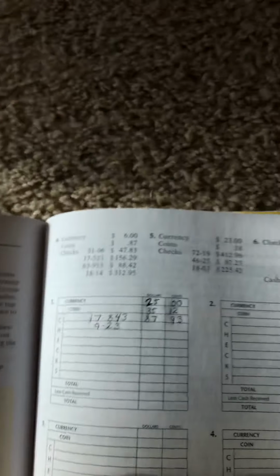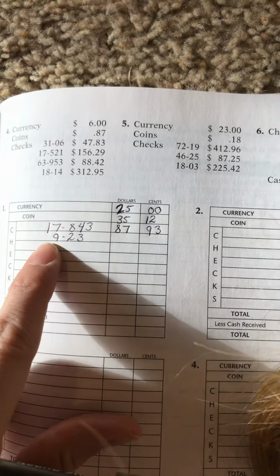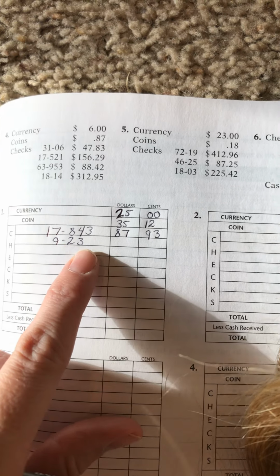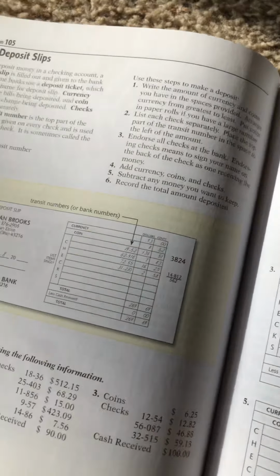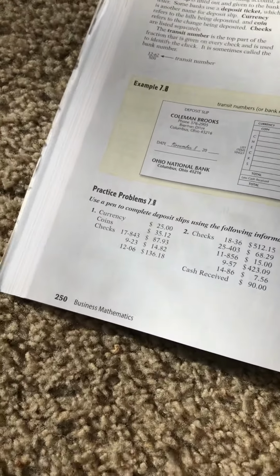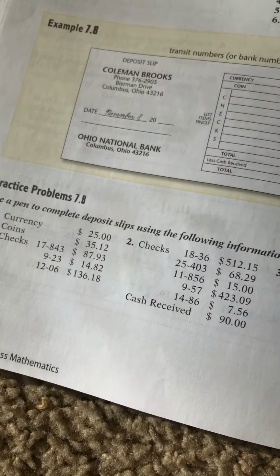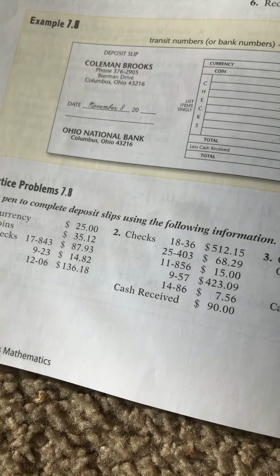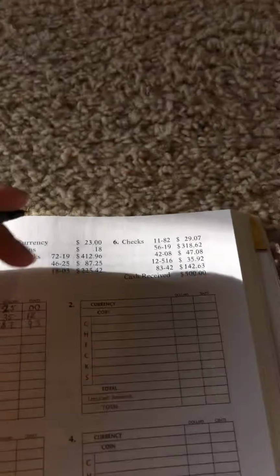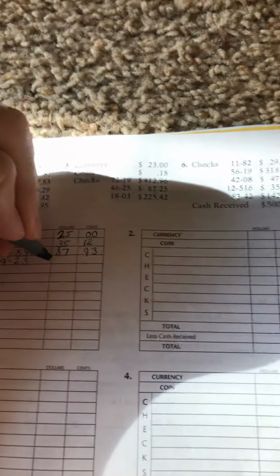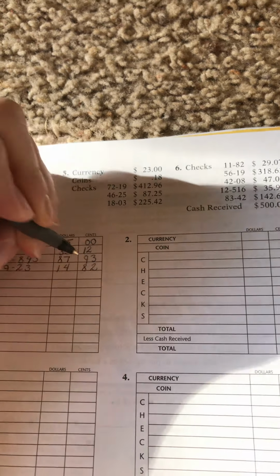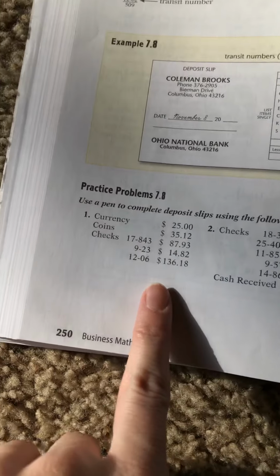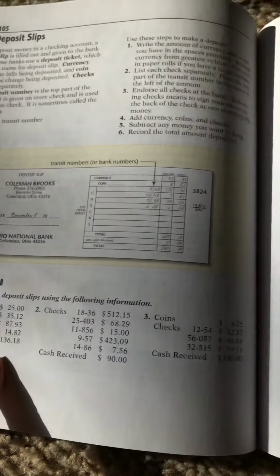923. When I do slips like this, I try to keep the numbers underneath each other as much as possible. I didn't do very well right there, just because it makes it easier when you have to total it out. And that one was for $14.82. 82 cents.